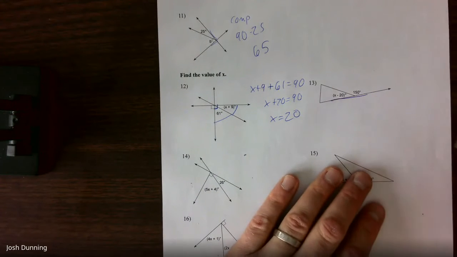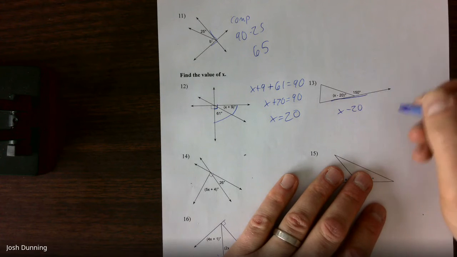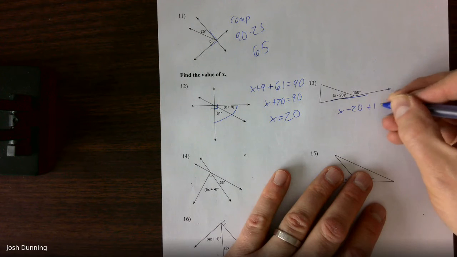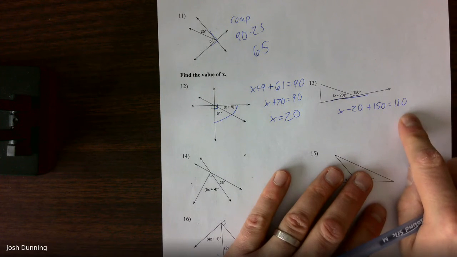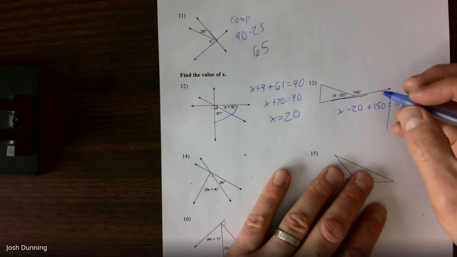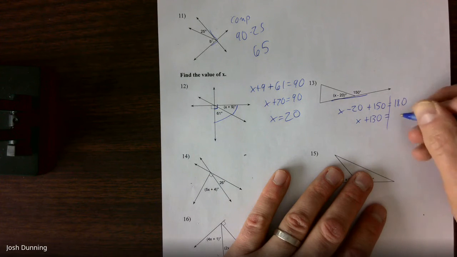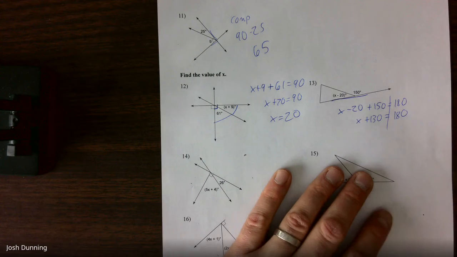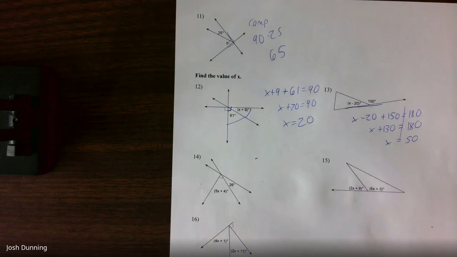This time, straight line, so they'll add up. So there's one angle, there's the other. They add up to 180. Negative 20 plus 150, those are on the same side. So I combine those like terms. This is why we practice those equations. Negative 20 plus 150 is 130. Subtract 130 from both sides, 50.